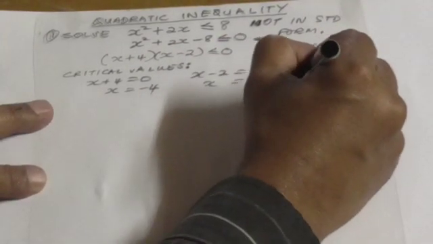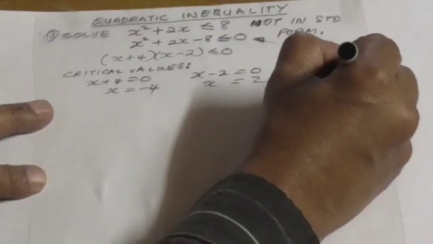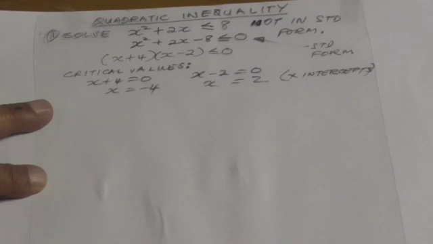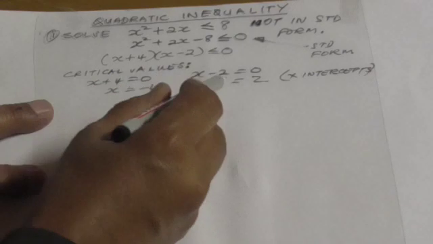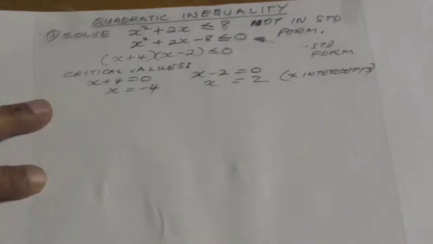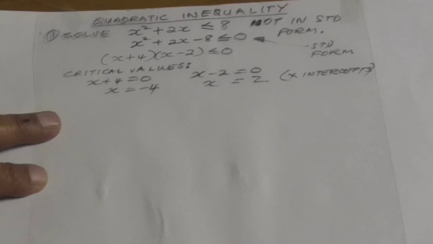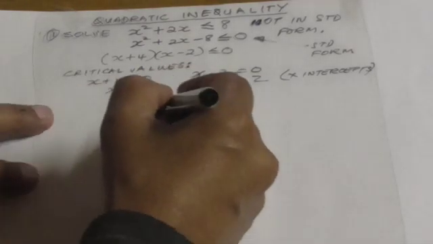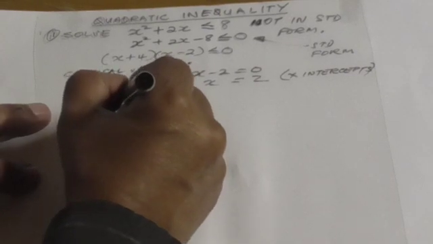They are x-intercepts. But we use the word critical values because we can use these numbers on a table and also get the answers. So when you're using them on a table, they are not x-intercepts, they are critical values. So first let's do it the parabola way.